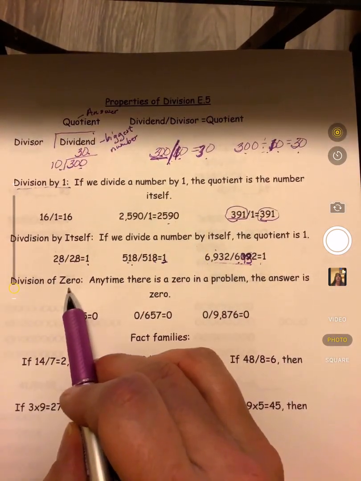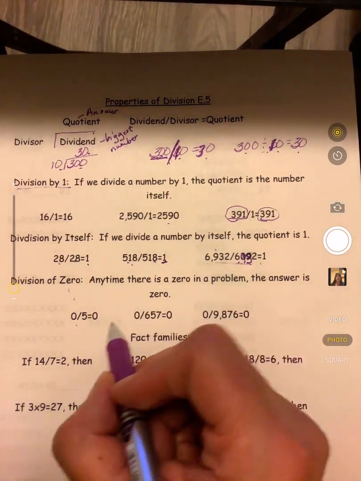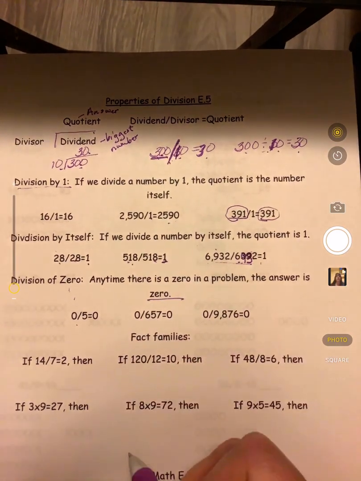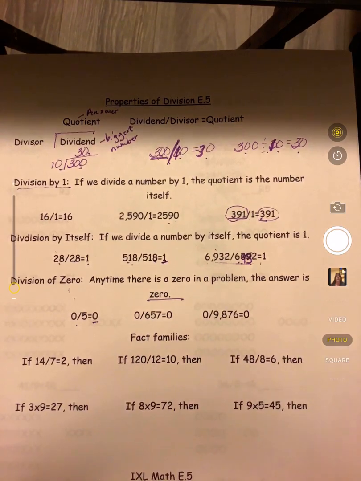And then 0. 0 is the same as multiplication. If you see a 0 anywhere in the problem, your answer is 0. So you don't even have to look farther than the 0. You know you're going to put 0 there.